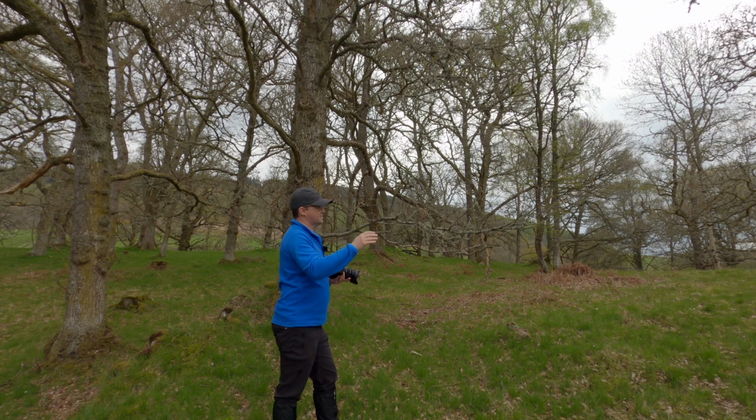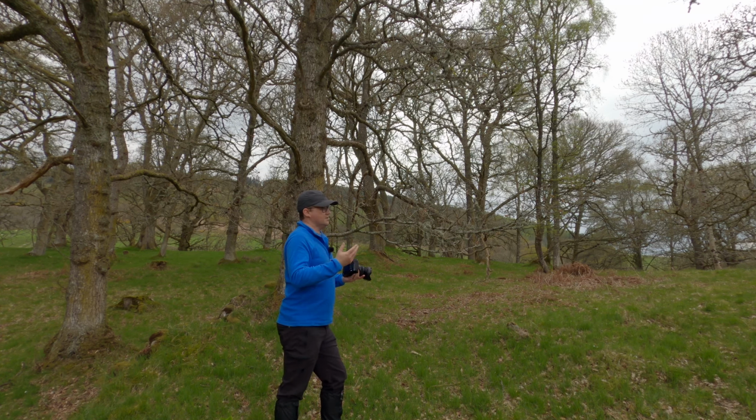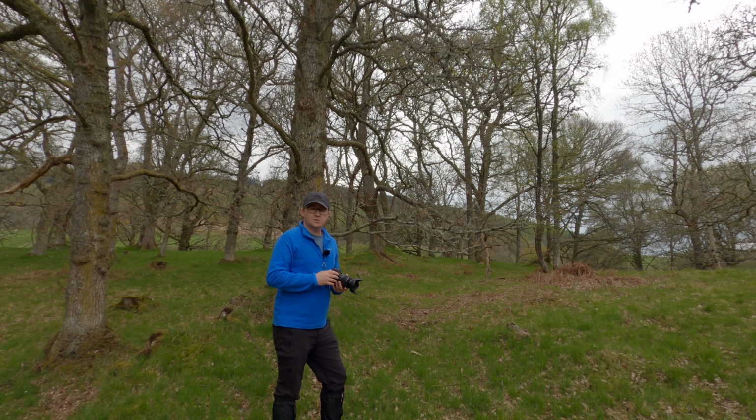There are some signs of spring, but a lot of the trees just look like it could be winter. And the light's been a bit challenging today as well. We've had some very bright spells and then it's getting a bit overcast, but at the moment it is okay.